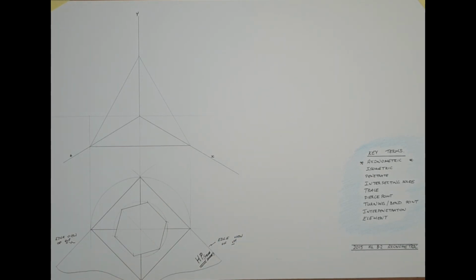So I'm going to just once again add a little bit of colour onto my views here. I think it helps so much with visualising what's happening with the object. I'll pause the video and I'll be back on in a couple of seconds and we will go through the elevation.